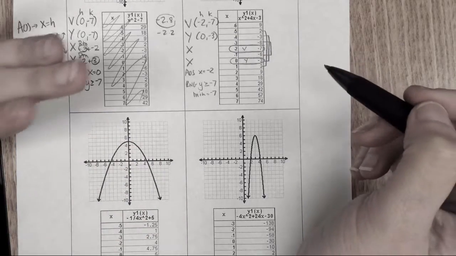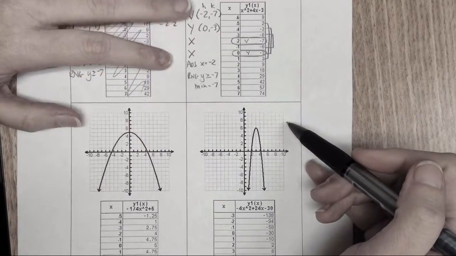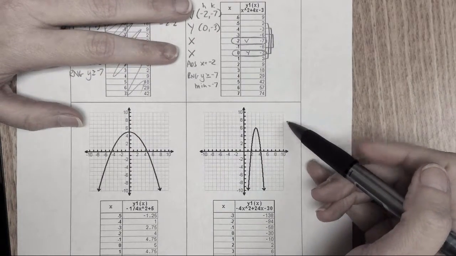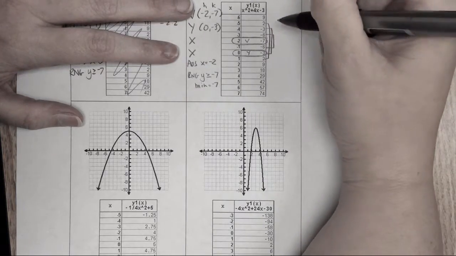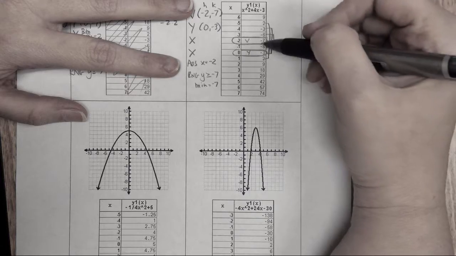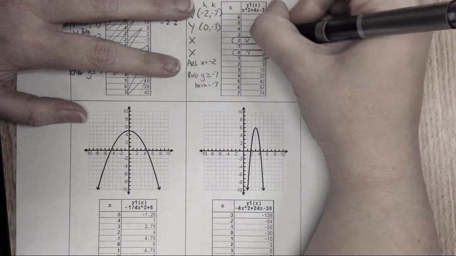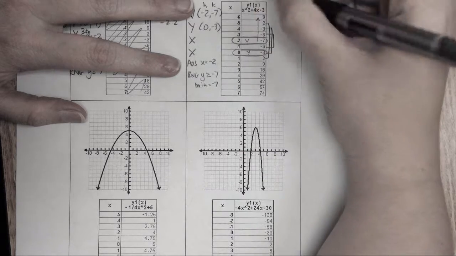But how can you tell when you look at a table what's happening? Actually, for that matter, how can I tell this thing is opening upwards from looking at the table? Okay? What you're going to do, and you know what? I screwed up. I'll admit that. When you're trying to look at just a table and figuring out whether you're opening up or down, what you do is you start from the vertex and you move out.